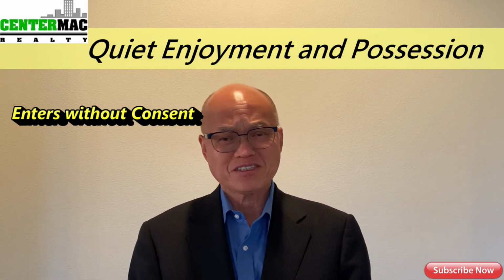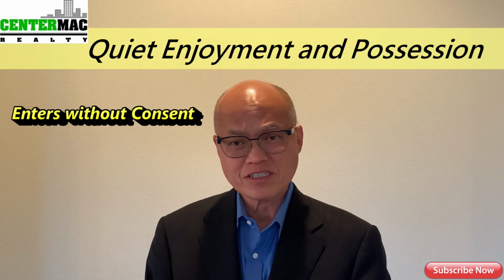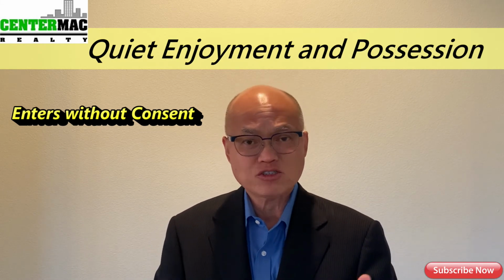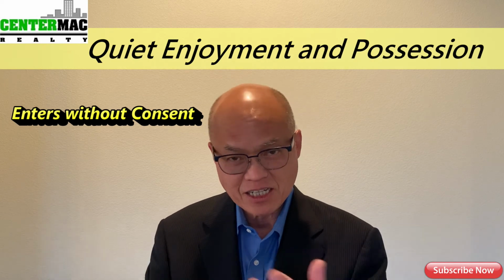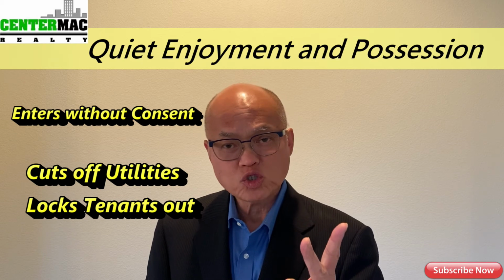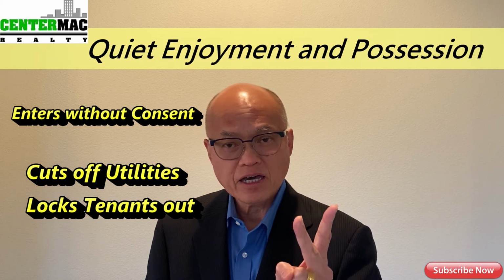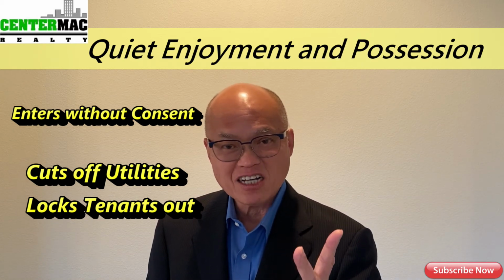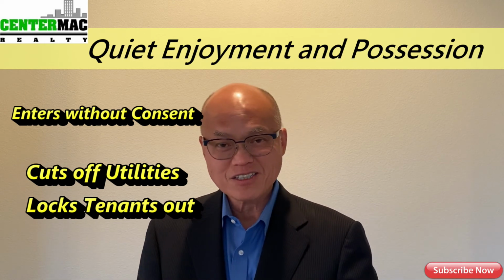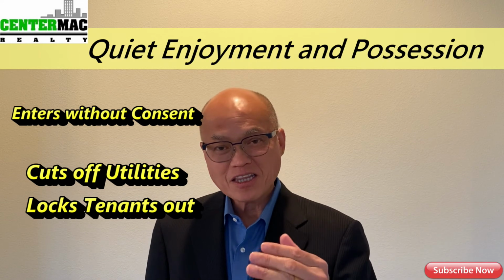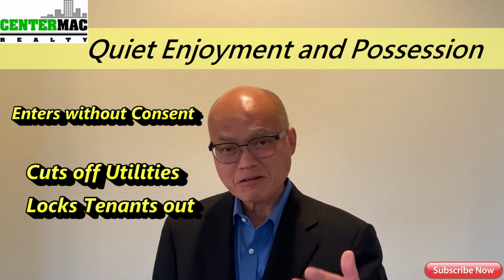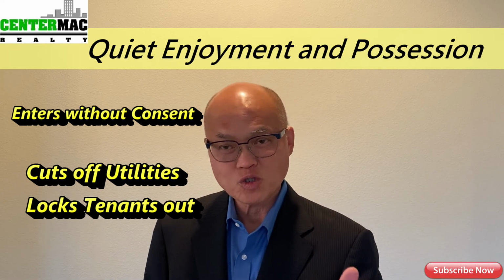What are some of the things that could be considered emergency? For example, you have a broken water pipe that needs to be stopped immediately. That's an emergency. Number 2, a landlord cannot cut off utilities just because a tenant doesn't pay rent, and a landlord cannot lock a tenant out. That will be an interference with the quiet enjoyment.